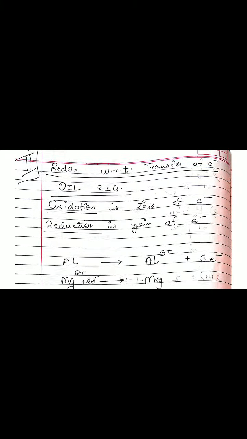Let's proceed ahead. Here we are on the second aspect of redox reaction, where we are trying to understand redox reaction with respect to transfer of electrons. Whenever a chemical reaction is happening, electrons are getting transferred from one point to another. Oxidation is loss of electrons and reduction is gain of electrons. It can be memorized in a very simple way by following OIL RIG. So here aluminum is there, and aluminum has become aluminium 3 plus. How is that possible? See, aluminum over here is in a neutral state. It has the same number of protons and the same number of electrons.